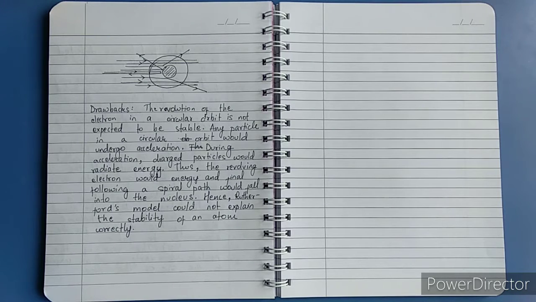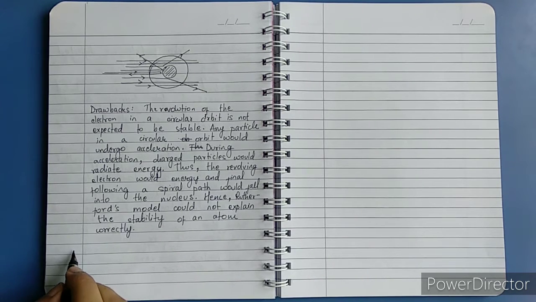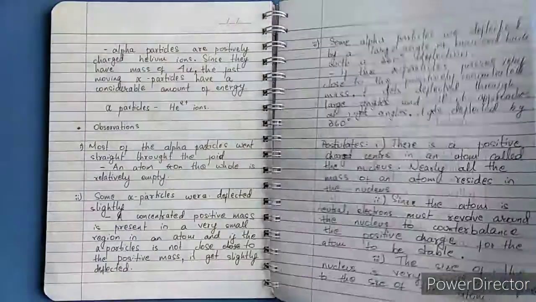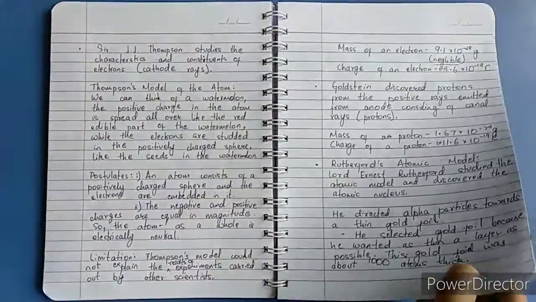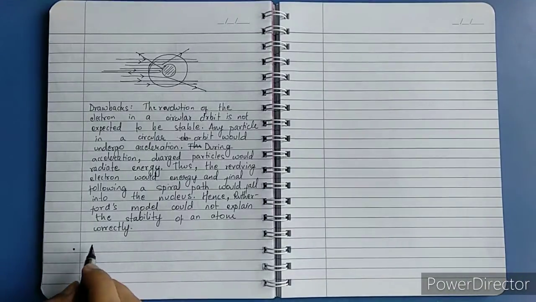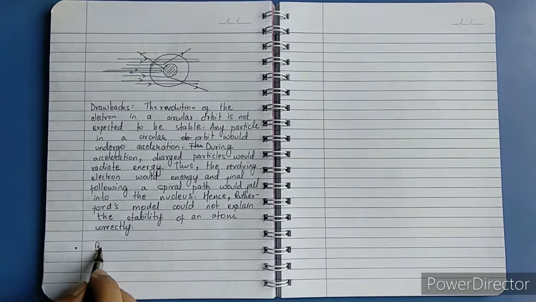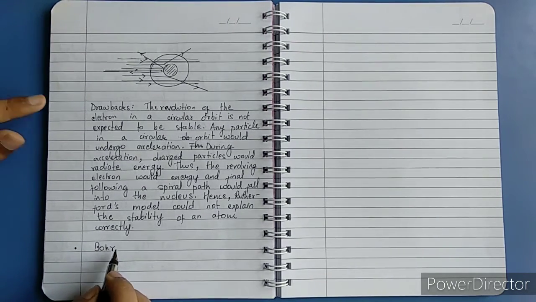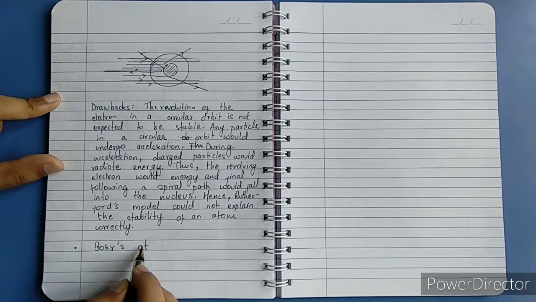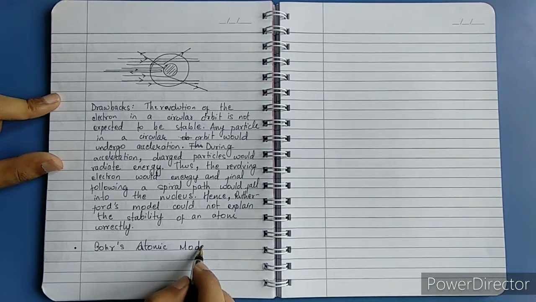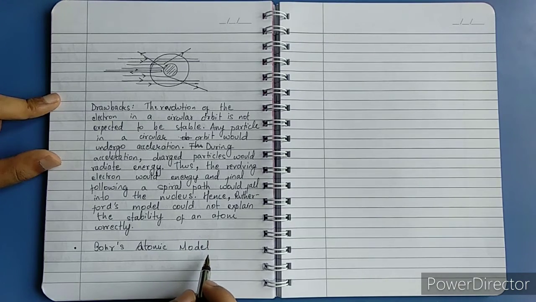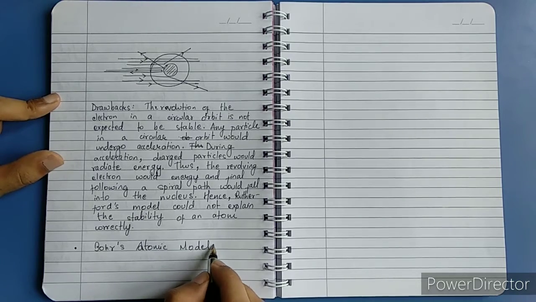Okay, with this we conclude Rutherford's atomic model, and the last model that we are going to learn is Niels Bohr's atomic model. Okay.